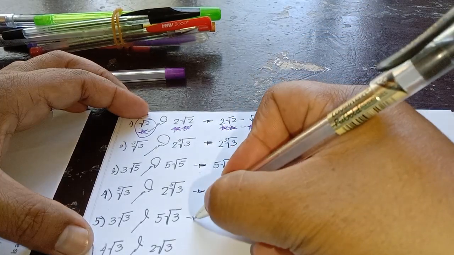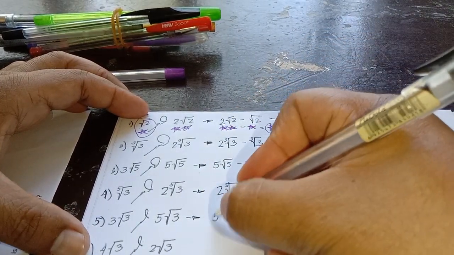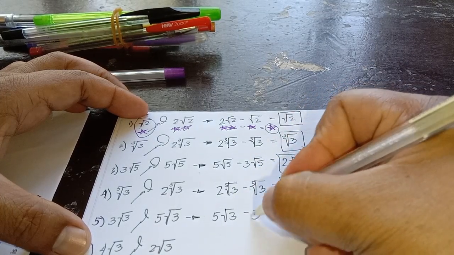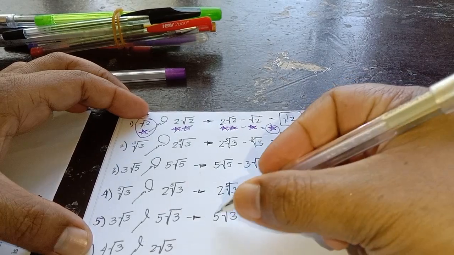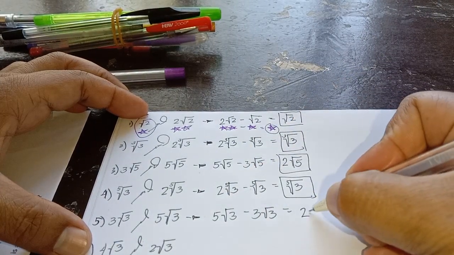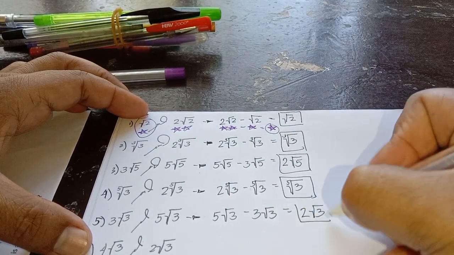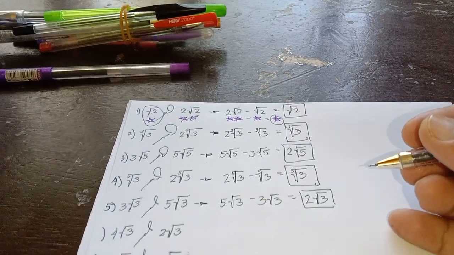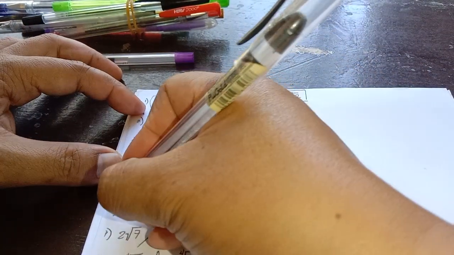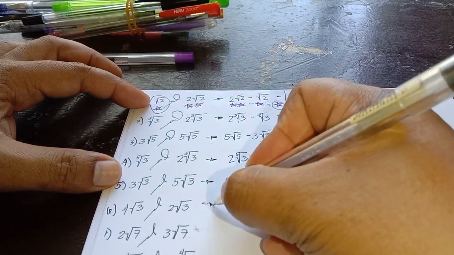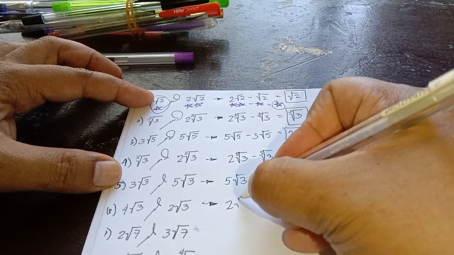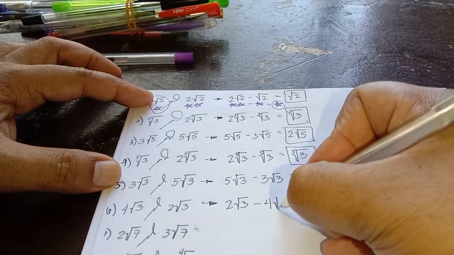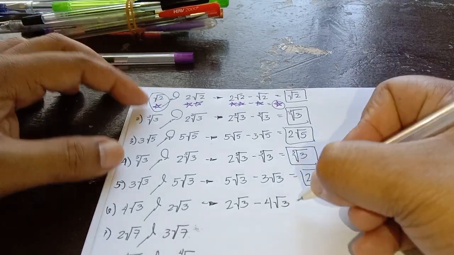Okay? Next. So number 5, 5 square root of 3, bawasan ko ng tatlong square root of 3. So 5 minus 3 will be 2. Then copy square root of 3. Okay? Next. In number 6, we have 2 square root of 3 minus 4 square root of 3.